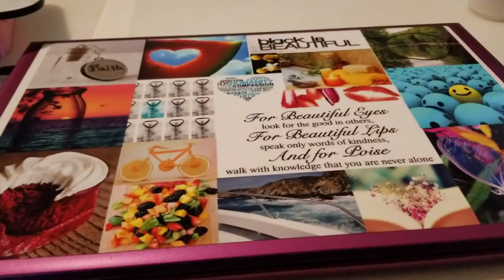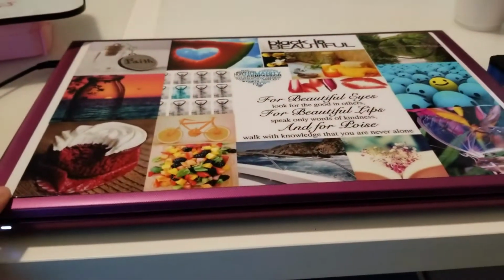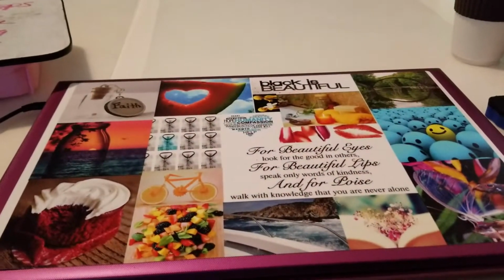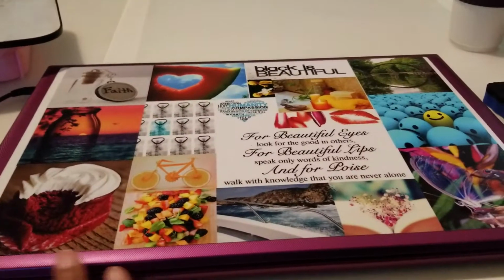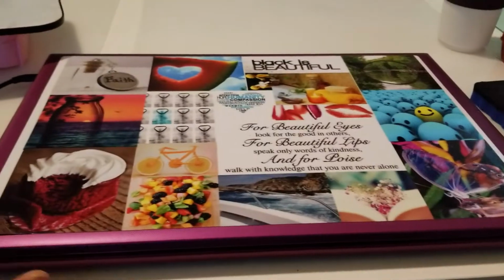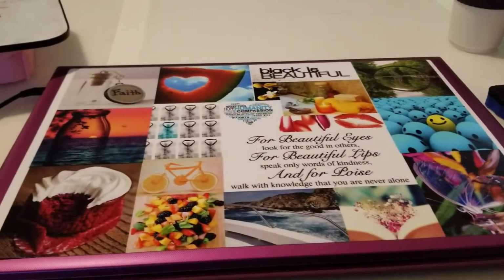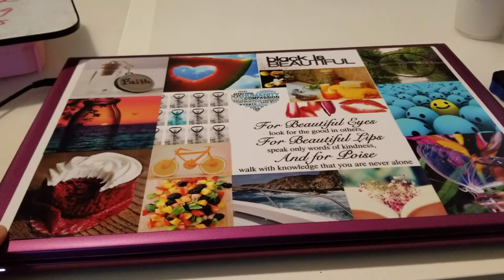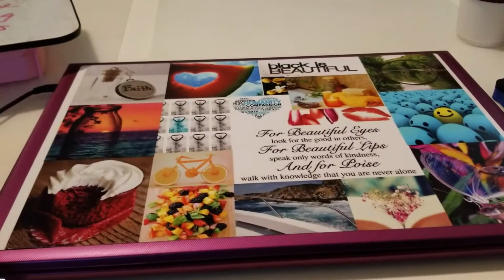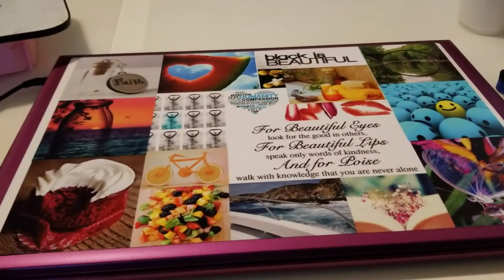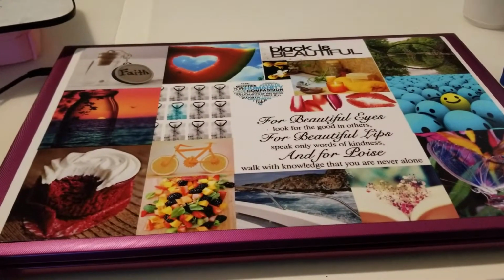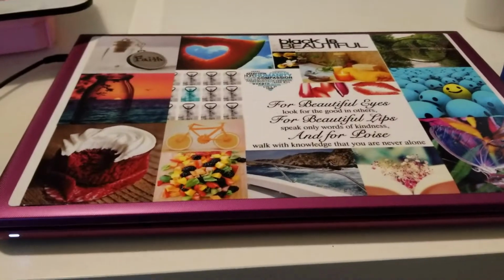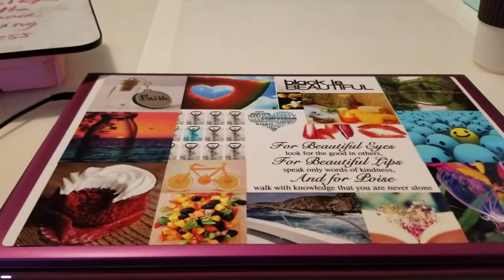Oh, and by the way, if you're looking at this, it's just a laptop skin that I created in 2017. And this is actually my vision board for 2017. We do vision boards within our home. And instead of having a vision board that was printed out, for me, I decided to have my vision board as a laptop skin. So let's go on to baby step number 2.